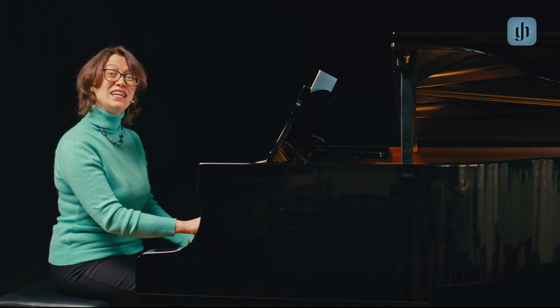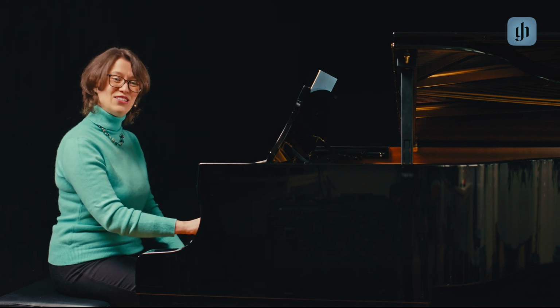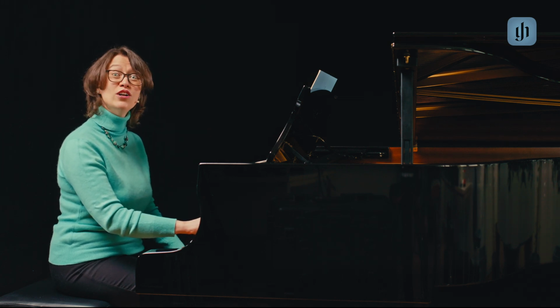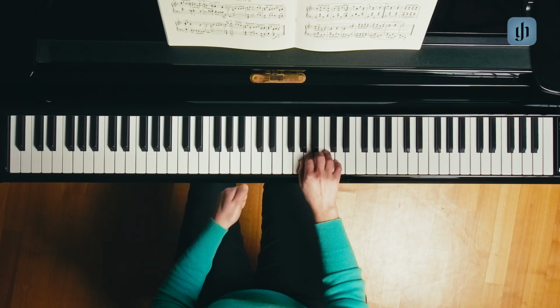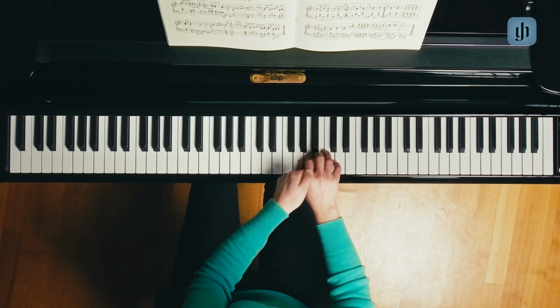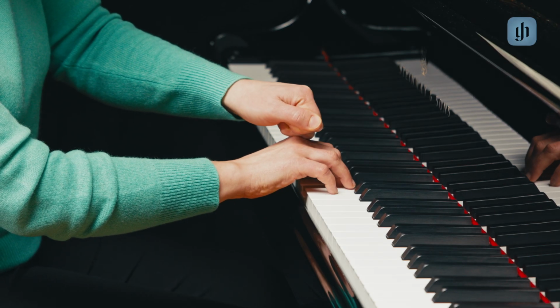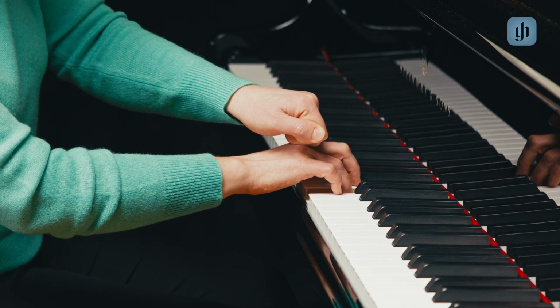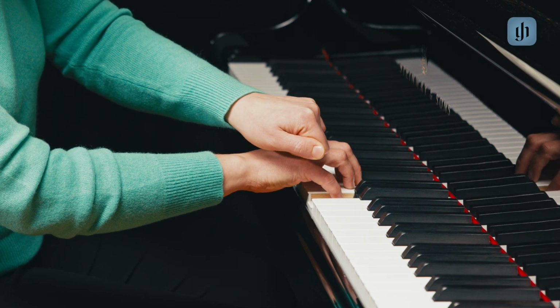If you want to play legato, you can have the picture in mind that on your hand there's a sack full of flour and you move the sack from one finger to the other. So here and here and here.